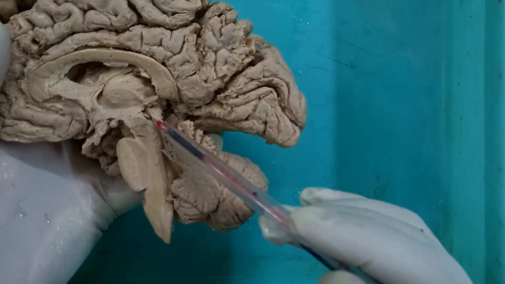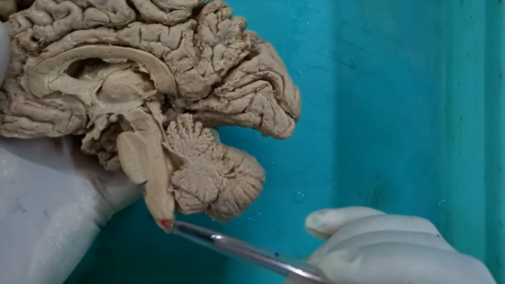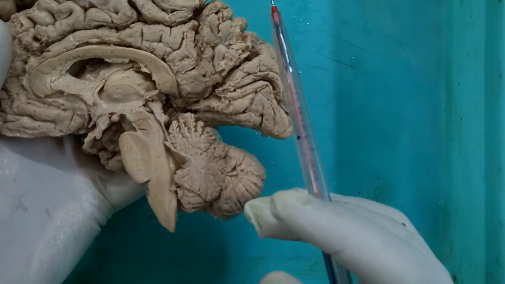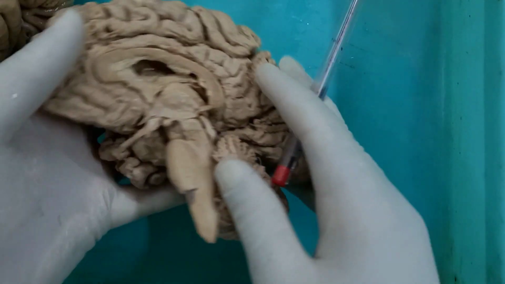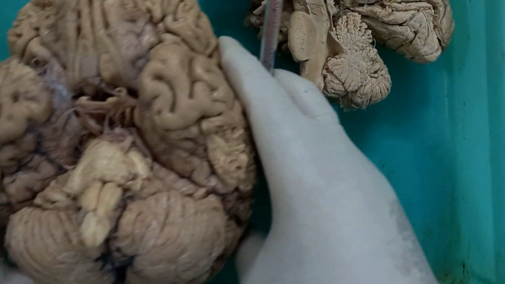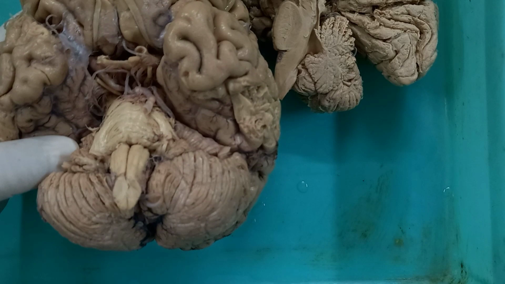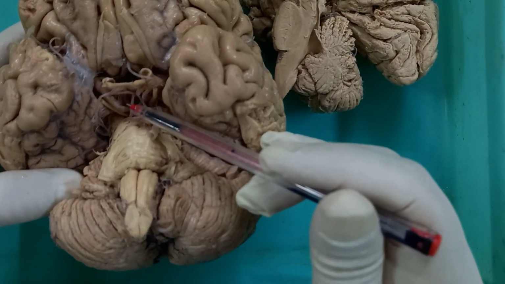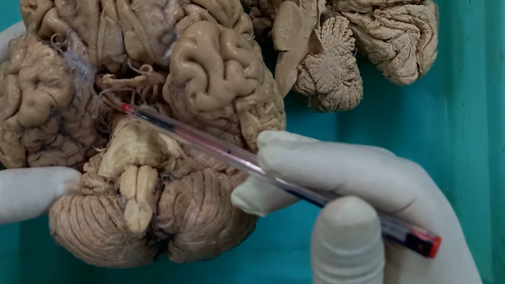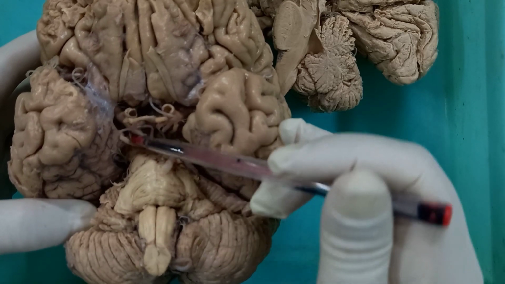Okay, so this is the part of the brain stem: midbrain, pons, and the medulla oblongata. Now if you see the ventral aspect of the brain stem, let us see this specimen where the ventral aspect is seen. You will see the attachment of the various cranial nerves. On the midbrain there is the attachment of the third and the fourth cranial nerve. I will not show you every cranial nerve here.